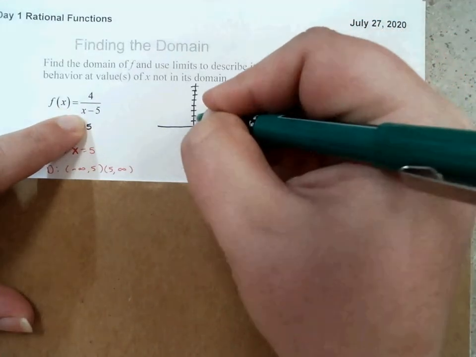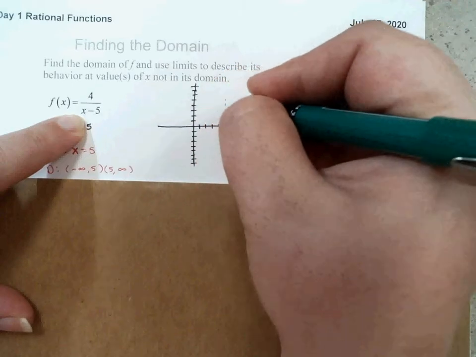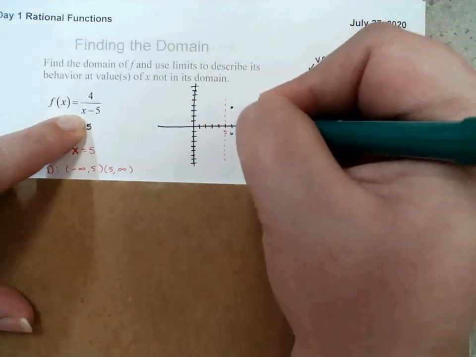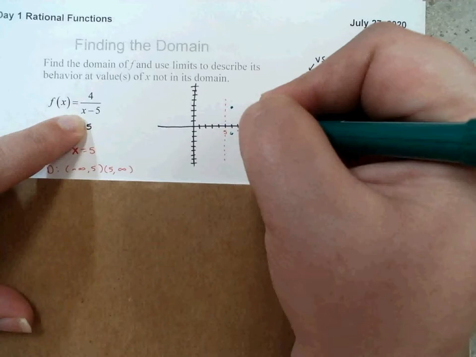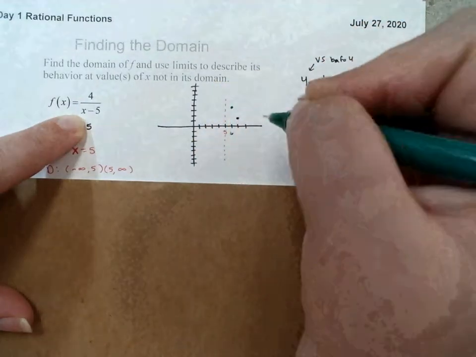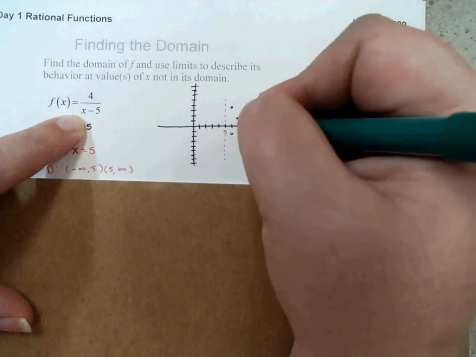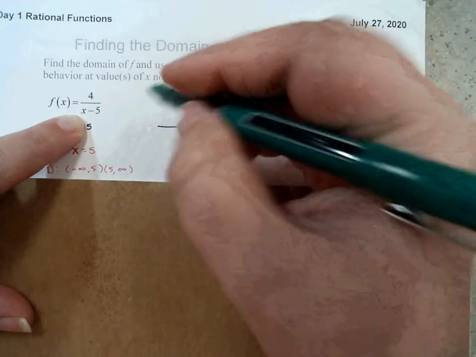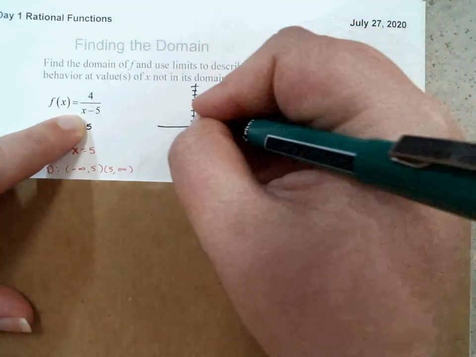So at 6, I'm at 4. At 7, I'm at 4 divided by 2, so that's 2. And at 8, I am at 4 thirds, so 1 and 1 third.